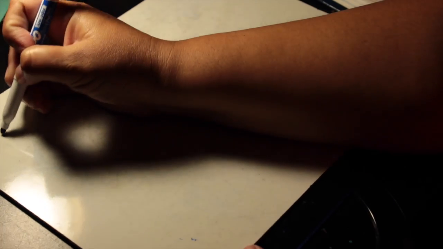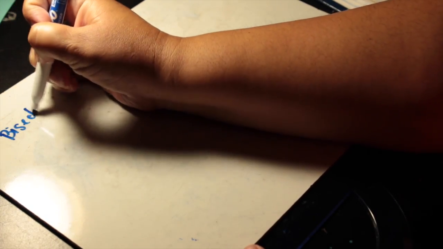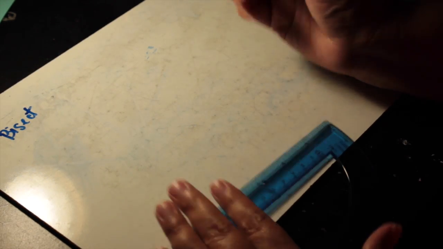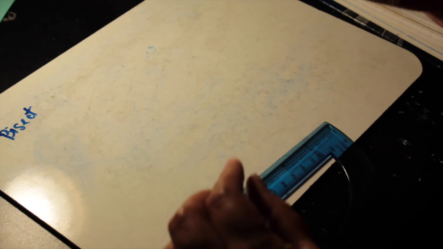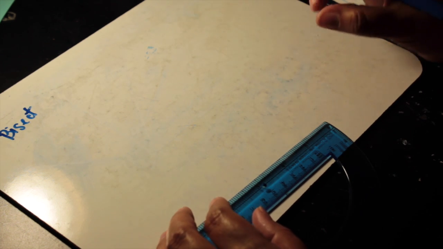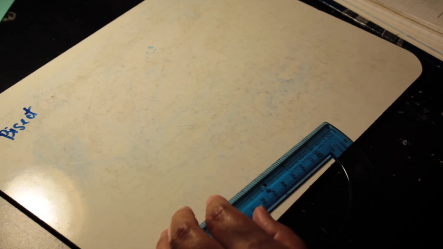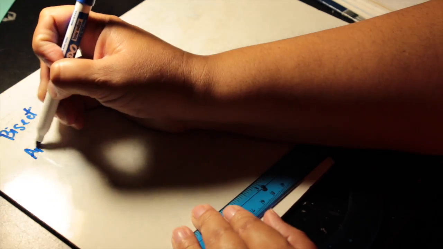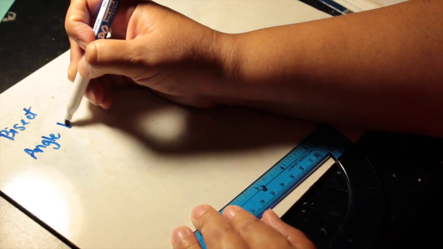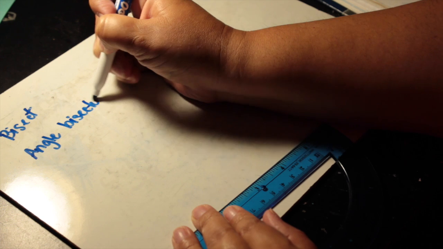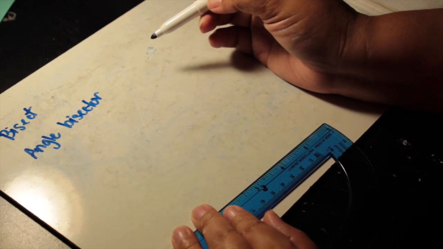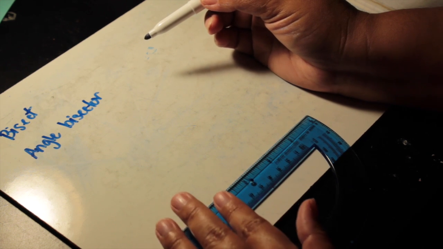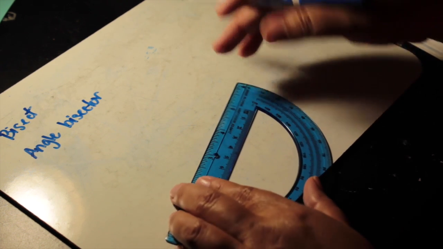Bisect. Okay, so that's the next definition. Bisect simply means to divide into two congruent parts. And remember, congruent means equal. An angle bisector is a ray that divides an angle into two congruent angles.